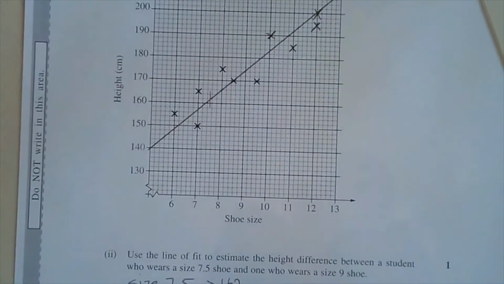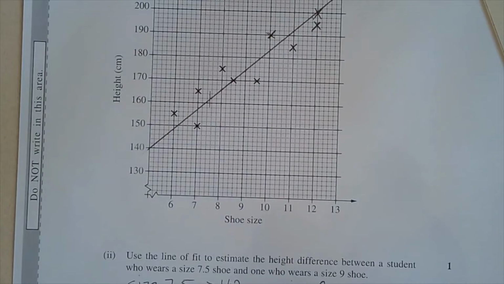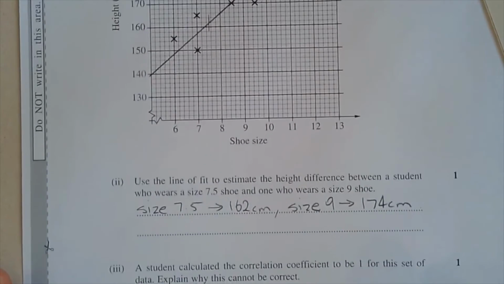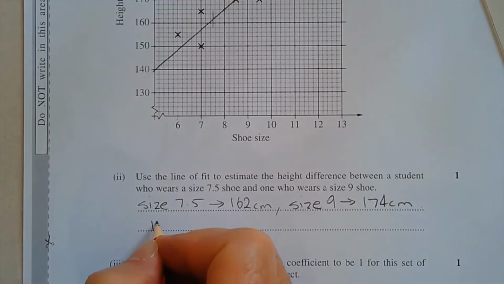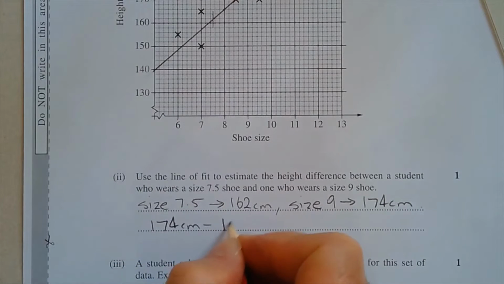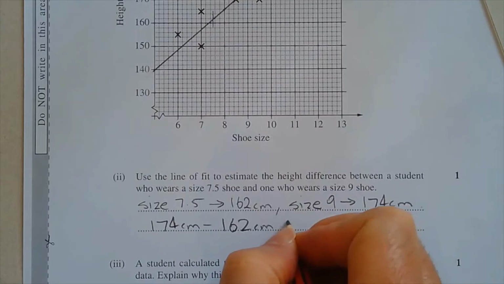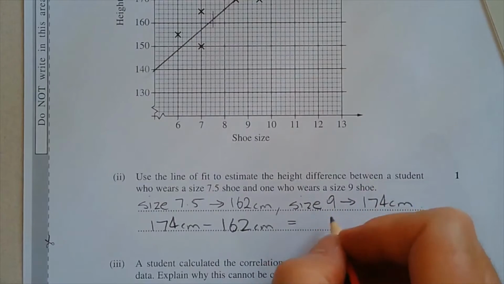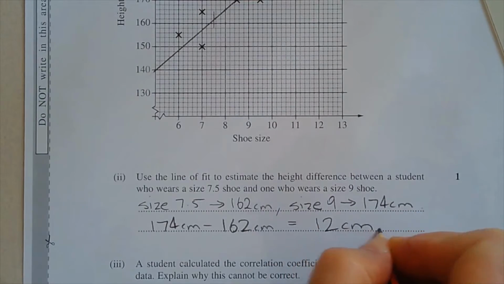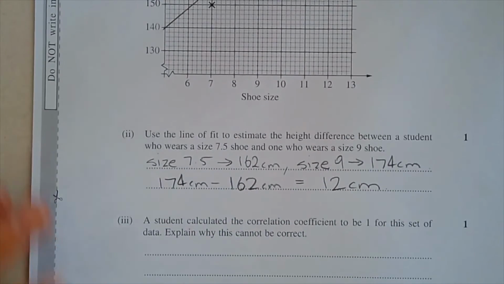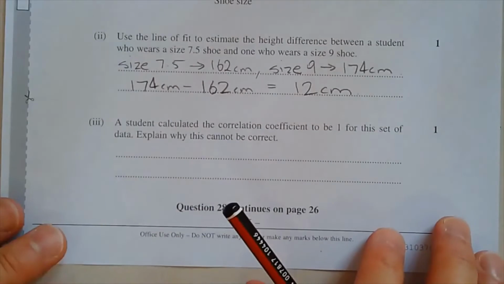So size 9 corresponds to 174 centimeters. So 174 minus 162 is equal to 12 centimeters. That's the height difference.